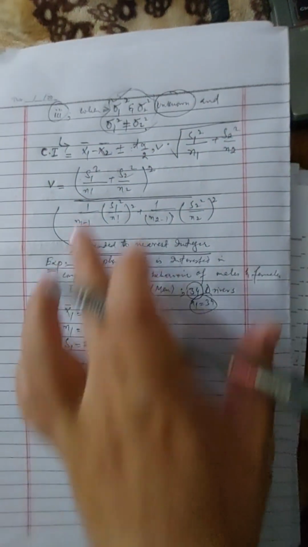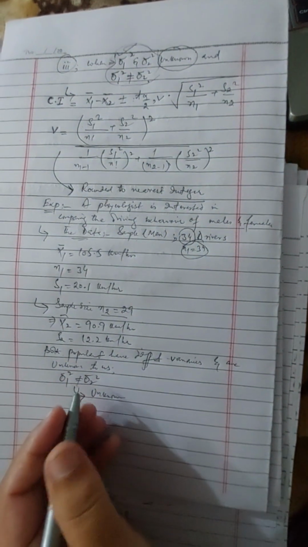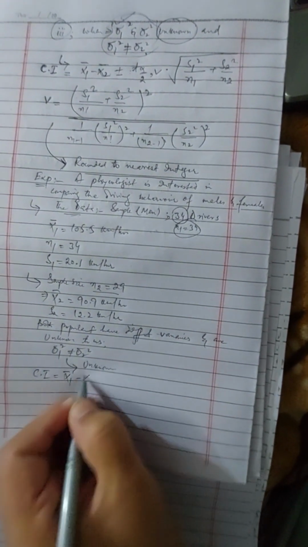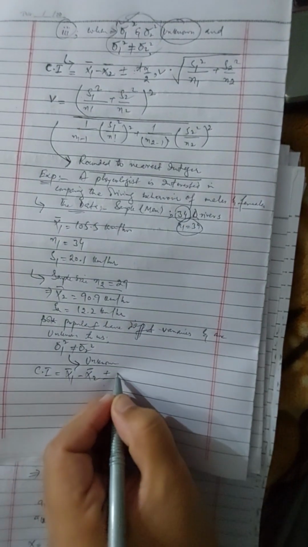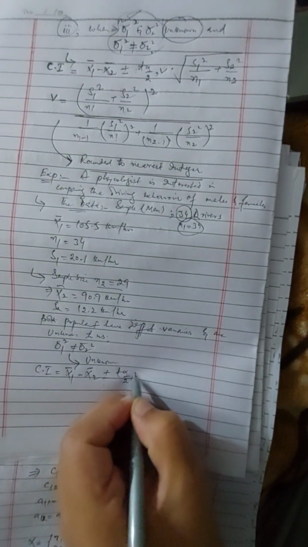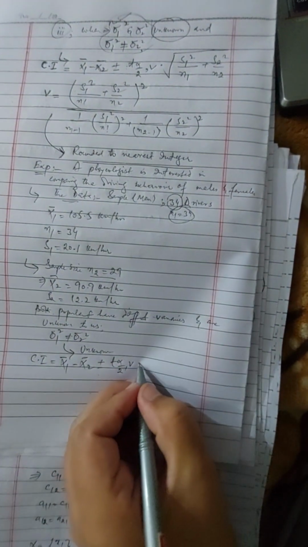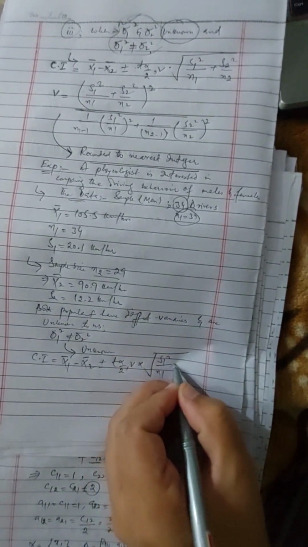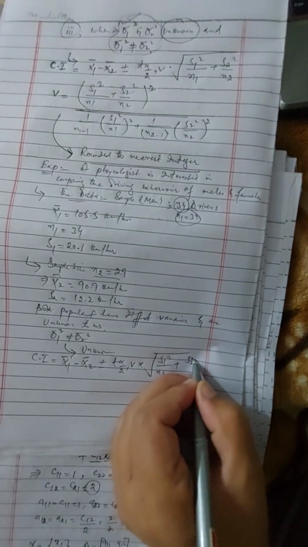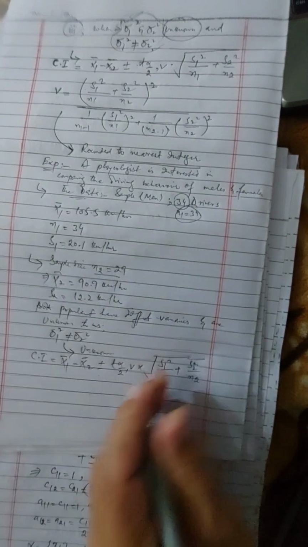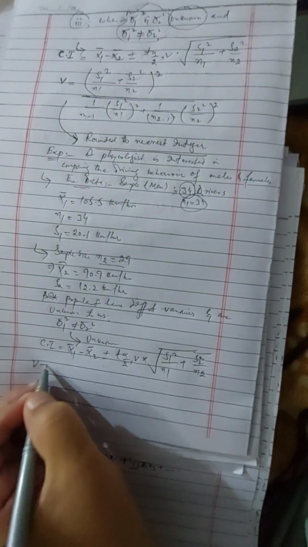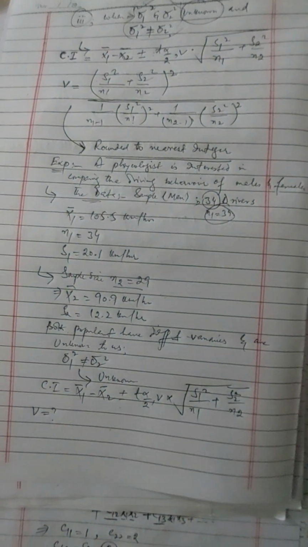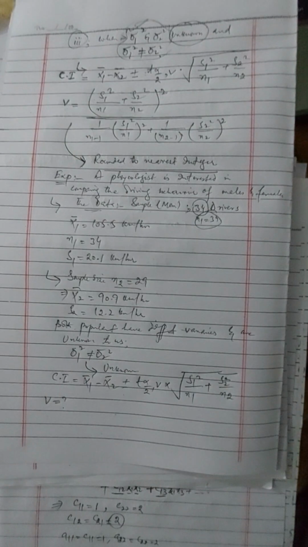So we will use this case and calculate the confidence interval, which is equal to x1 bar minus x2 bar plus or minus t alpha by 2 comma v. This v is the degree of freedom, multiplied by the square root of s1 square divided by n1 plus s2 square divided by n2. Now we are interested in finding the degree of freedom first. So let's calculate the degree of freedom.